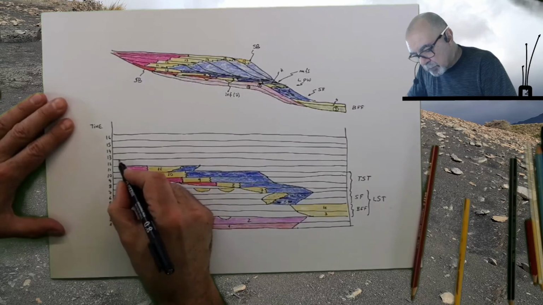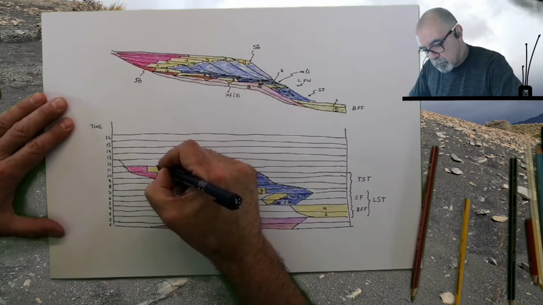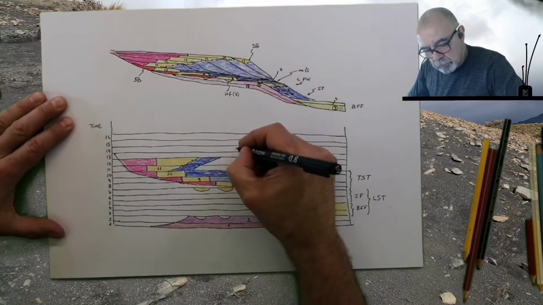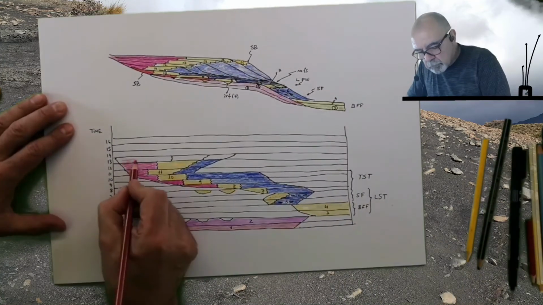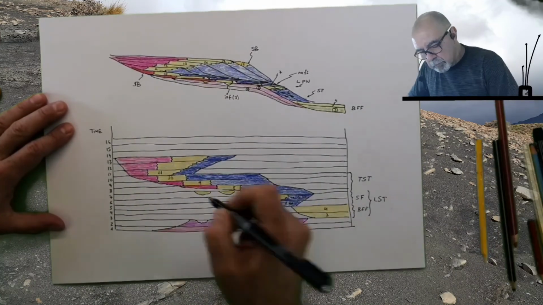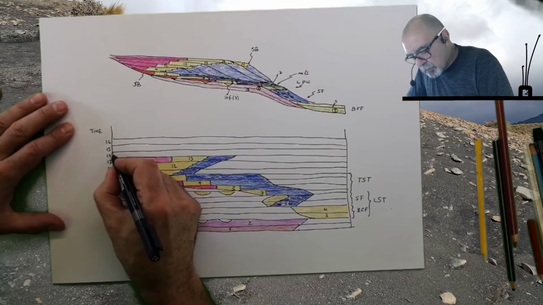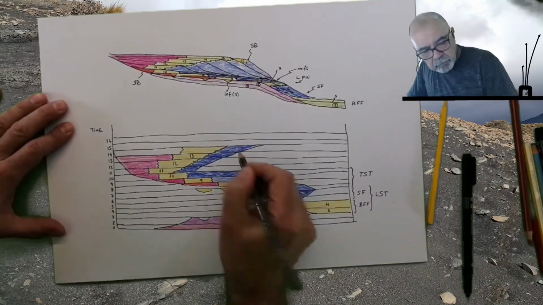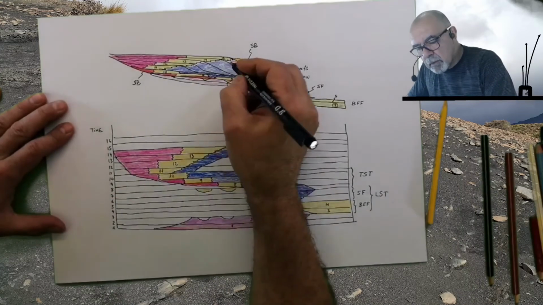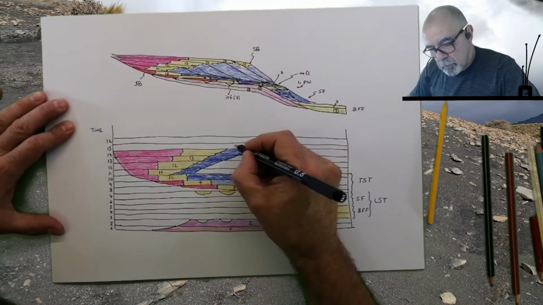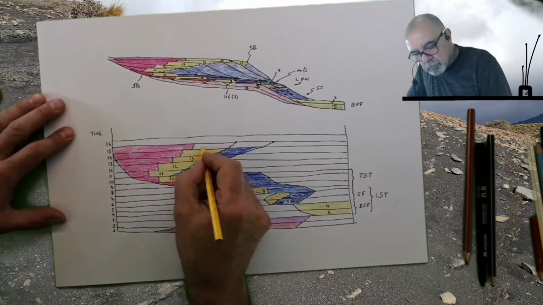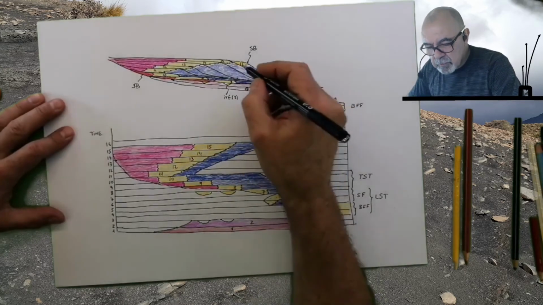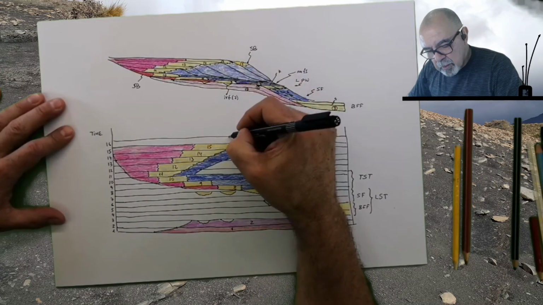Then we have 12, 13, 14, 15. And then 16. For 16 is something like toplap here.